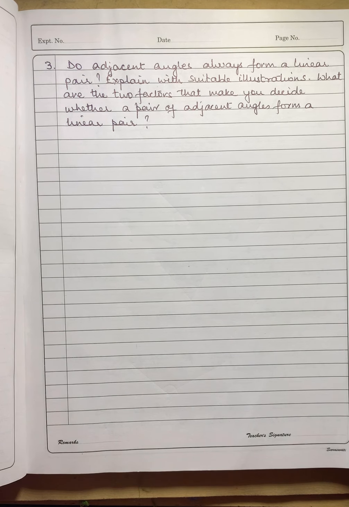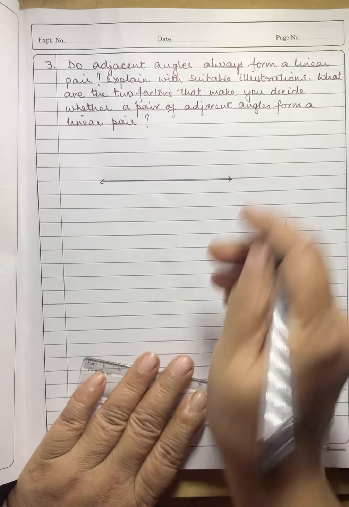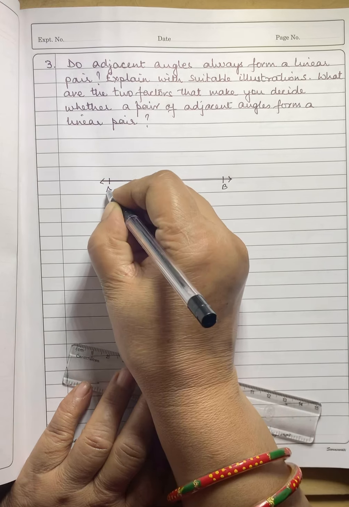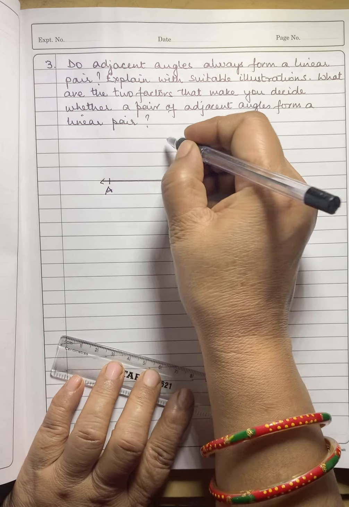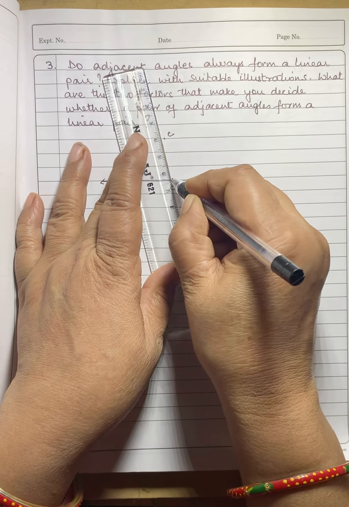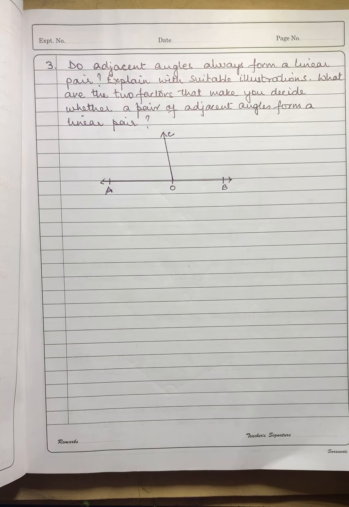What are the two factors that make you decide whether a pair of adjacent angles form a linear pair? Right. What are adjacent angles? Adjacent angles are angles next to each other. I'll take one example. Let's take this as A, B, and the center point as O. One point outside it, that is C. Joining these two points, I get a line OC.